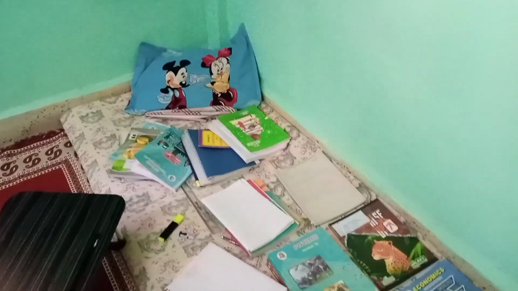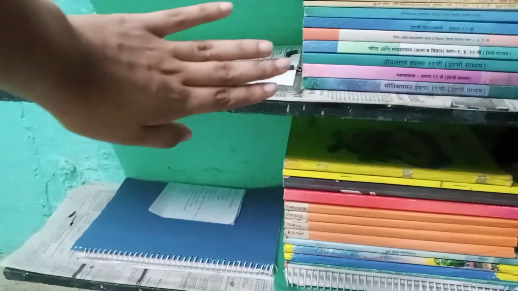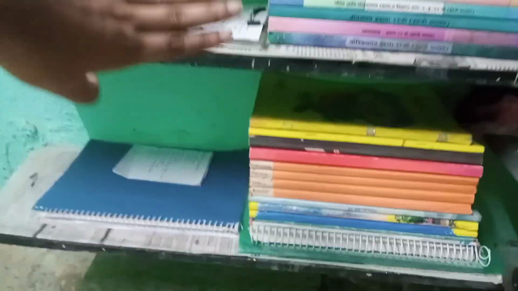So this is where I keep all my books. I keep some of my books in my second room. Let me show you that. This is one of the areas where I have my books. This is my admit card. I'm not showing you my admit card for boards, and these are all the 11th standard books and the notebooks which I don't usually use, so these are kept here for today.